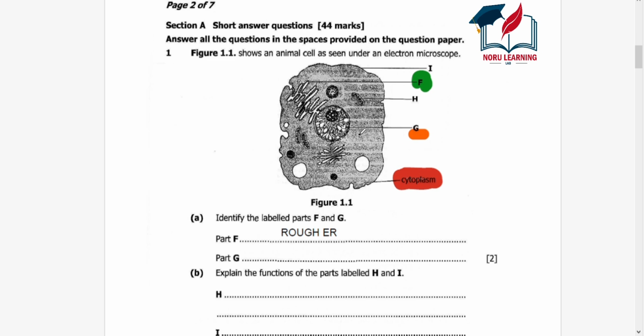But if you zoom in, you find that it is inside. That indicates that our G will be the nucleus of the cell. So there we have it, and our 2 marks here are done.